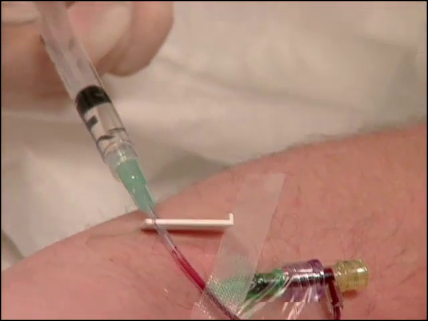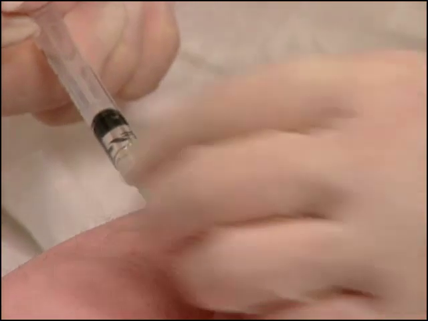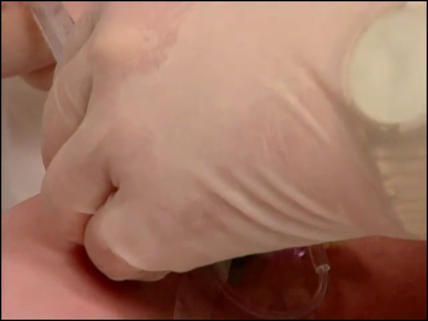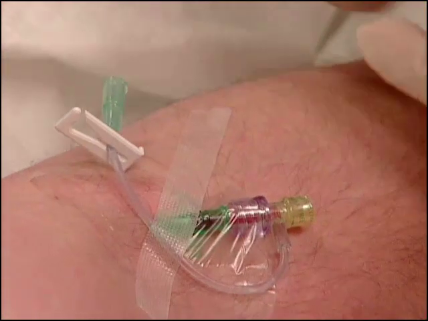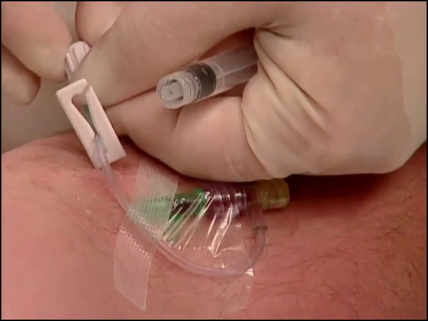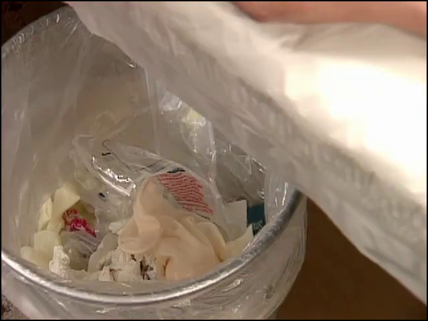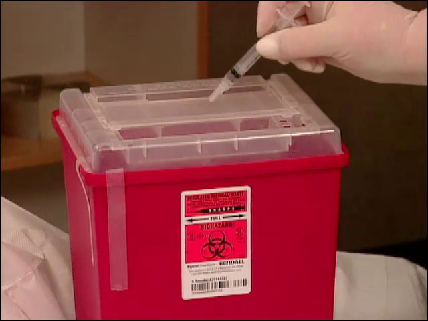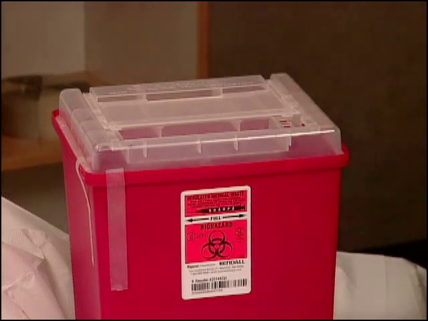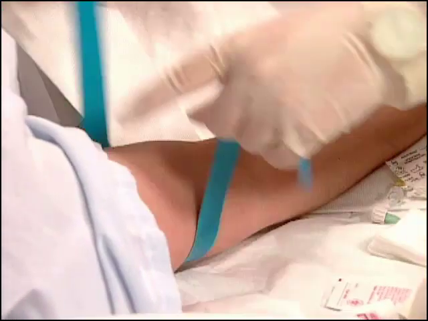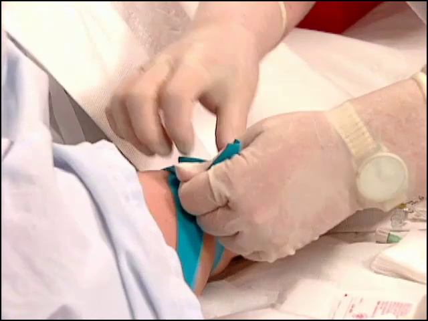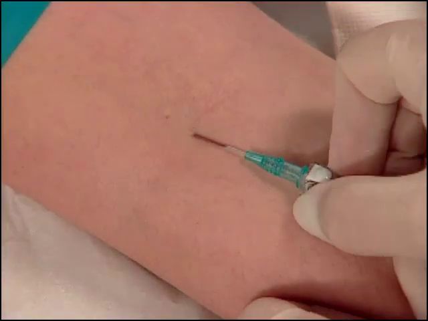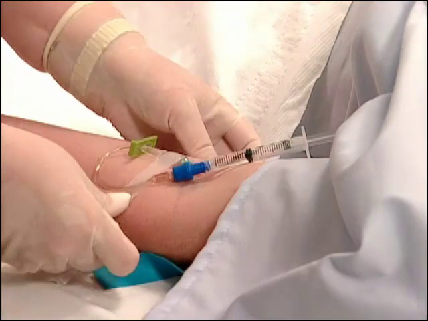Check the site for swelling, pain, redness, or tenderness. If any of these signs are found, immediately remove the catheter and dress appropriately. Remove and dispose of all used equipment. Place any blood-spattered items in the appropriate biohazard containers. Regardless of where you work, whether in hospital or in the field, the technique of IV insertion requires practice.